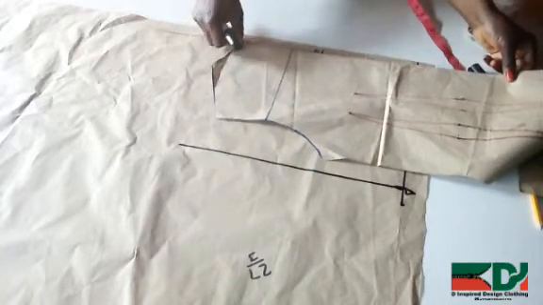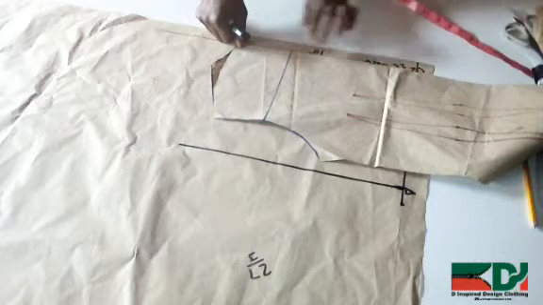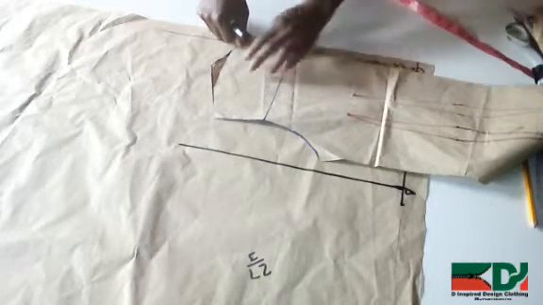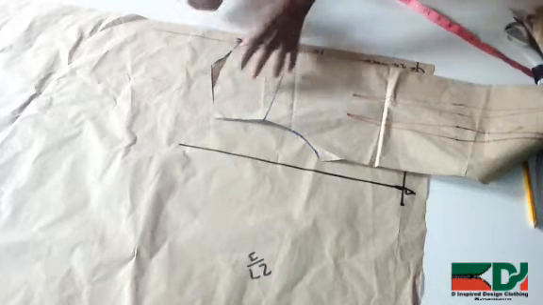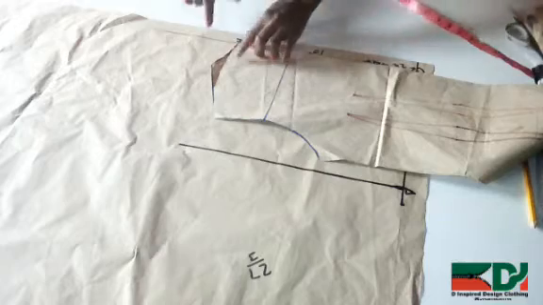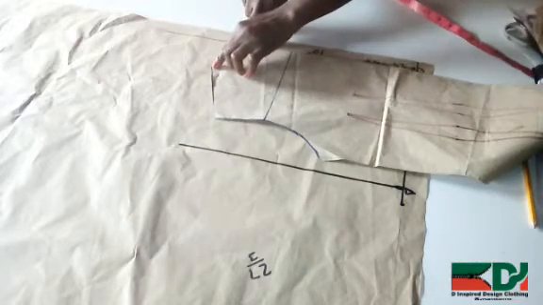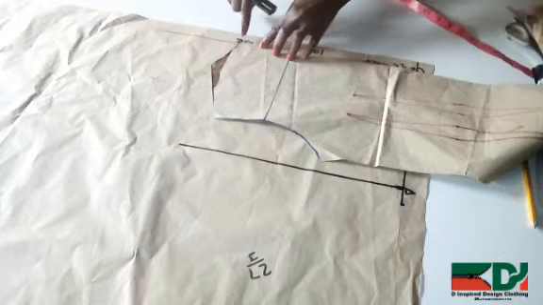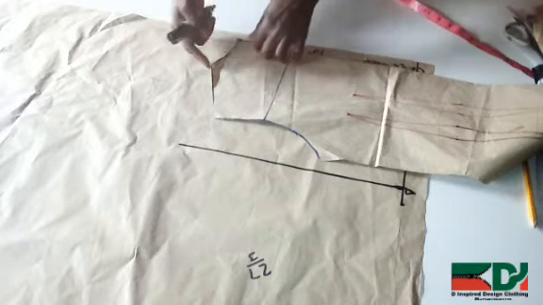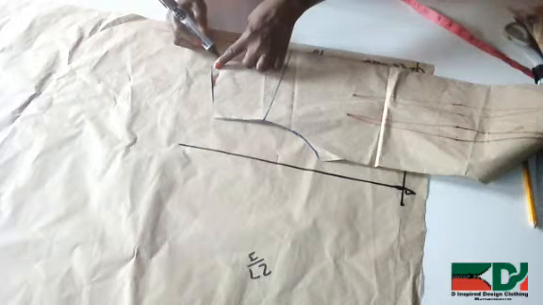So I'll place the neckline at point A. I'll make sure that my center back is parallel and on the AC line. Then I will draft the curve of the neckline up to the edge of the neckline, I mean the shoulder here. This is the beginning, the center back. I'll draft it up to the shoulder point.